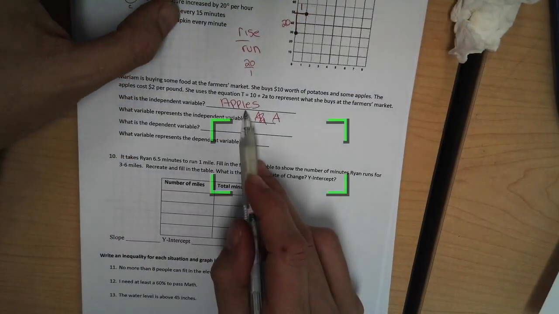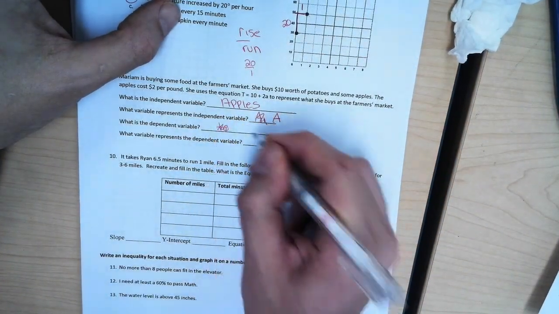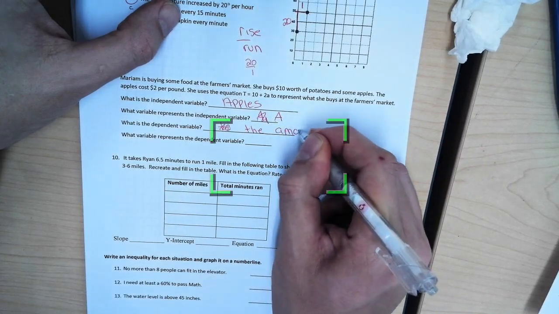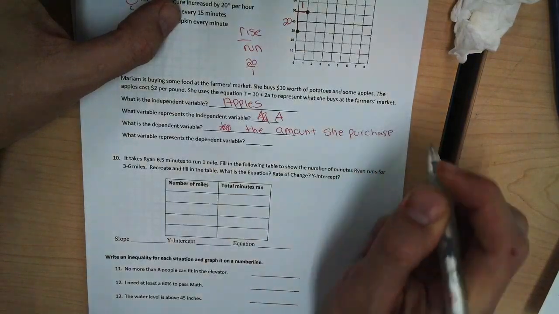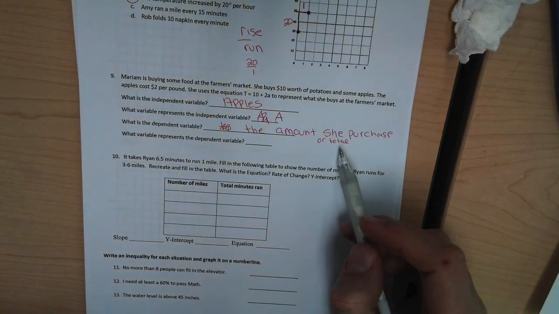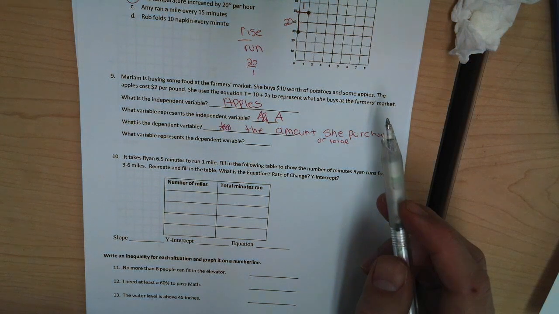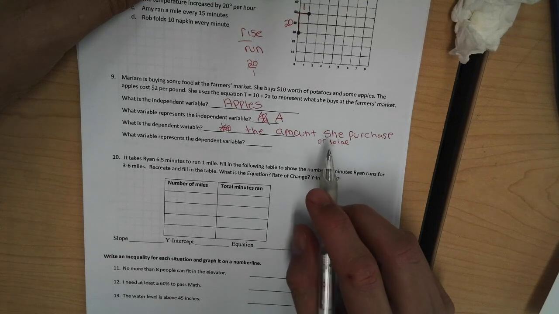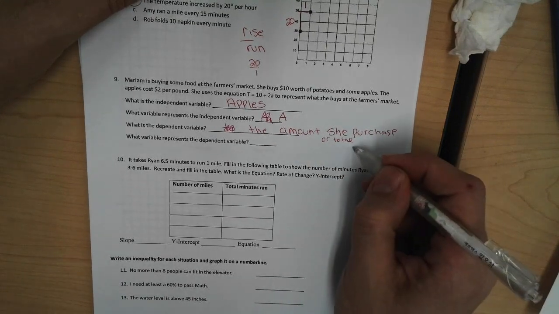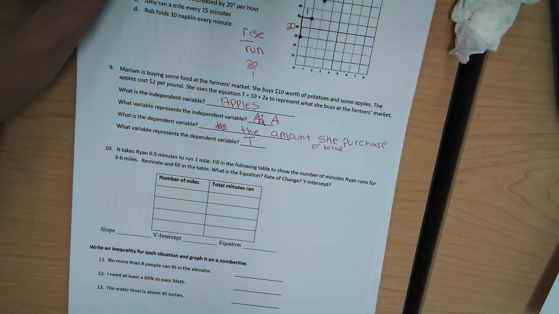Since apples is our independent variable, that's our cause, then what is the effect? The total cost, or the amount of apples she purchases. So we have our total cost here for our dependent variable, because the total cost depends on how many apples she purchases. What variable represents the dependent variable? Well, we said our total cost is dependent upon how many apples she buys, so the letter T represents that.